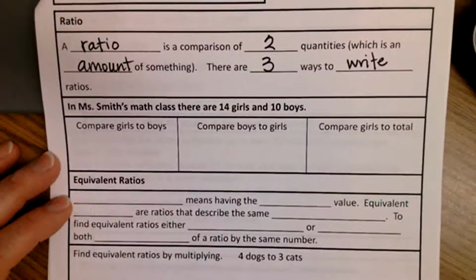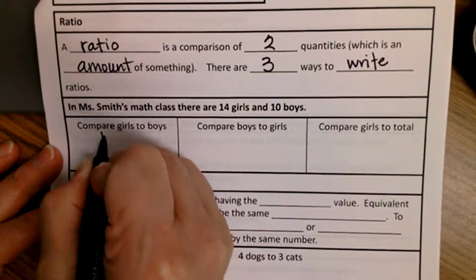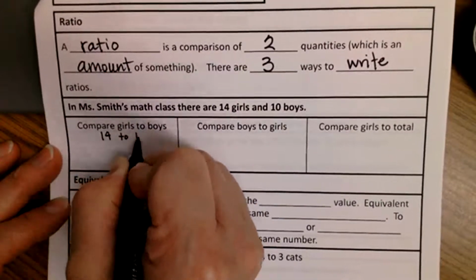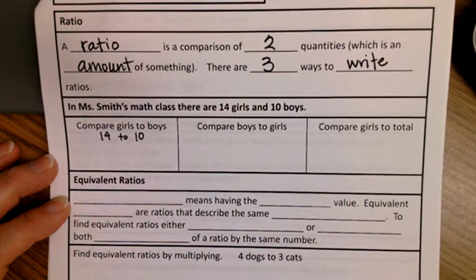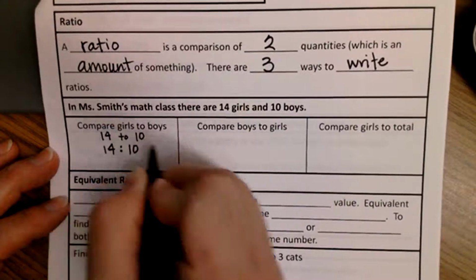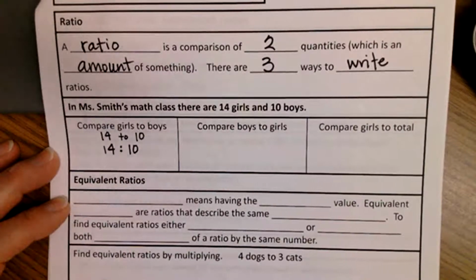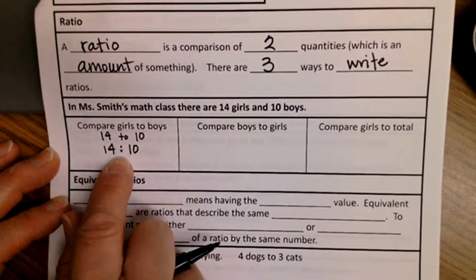Here's the 3 ways to write ratios. First, you can just write, we're going to compare girls to boys. So you could write 14 to 10. That is one way to write a ratio. Just write the word "to", okay? The next way is to use a colon. You use colons in language arts when you write, but you also use them in math, and we use colons to write ratios. A colon looks like this: 14:10. And that's how you say it, 14 to 10. All right? So you can write the word "to", or you can write a colon.